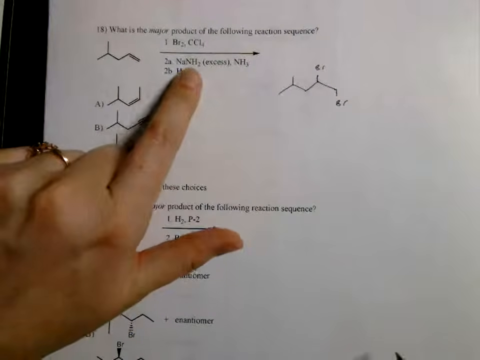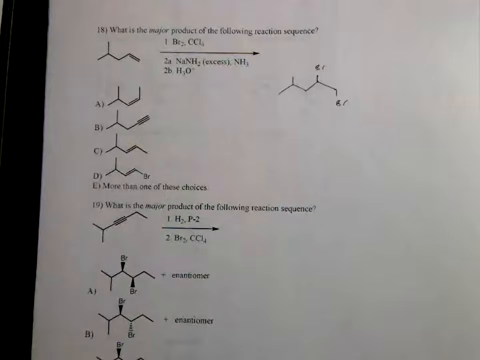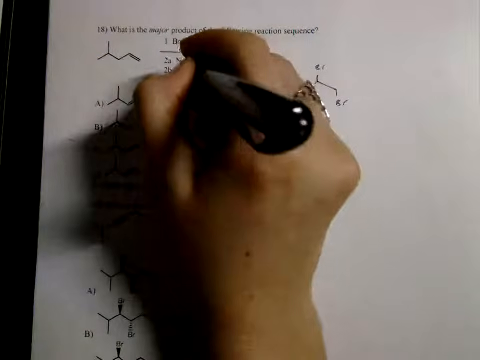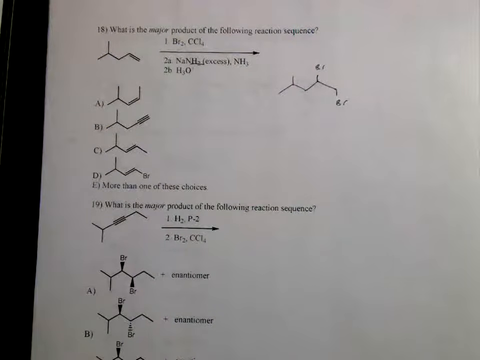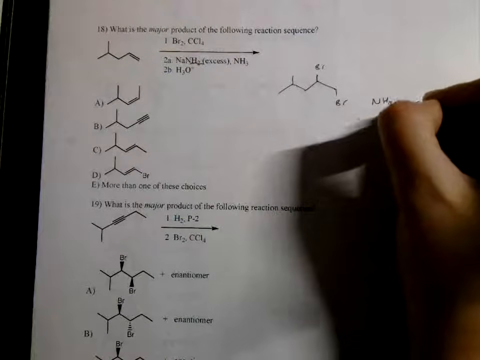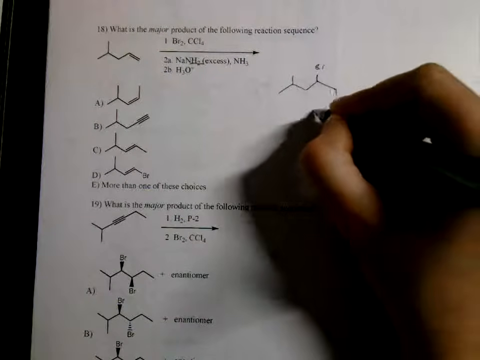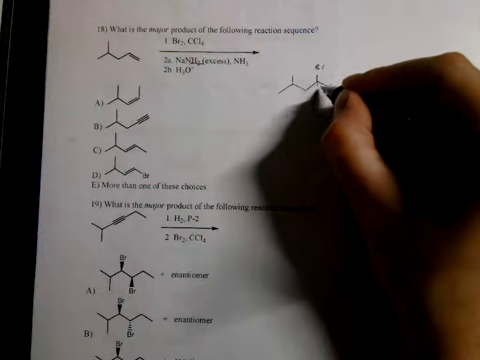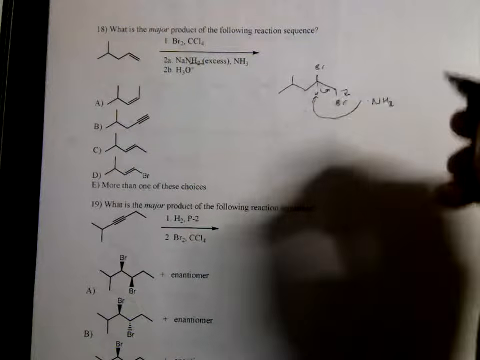And then here we have the NaNH2 and excess NH3. So you have to ask yourself, is this going to be an acid-base question with this NH2 here? No, because there are no easily available protons. So then we have a strong base, we have two good leaving groups. So actually this is going to be an elimination reaction. So NH2 is going to come, steal a proton, and kick this bad boy out.